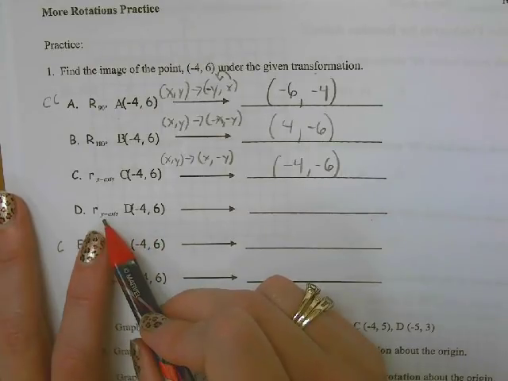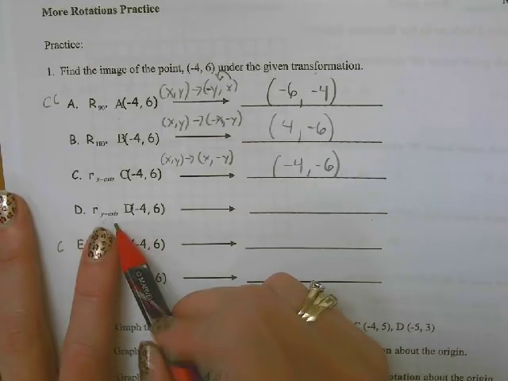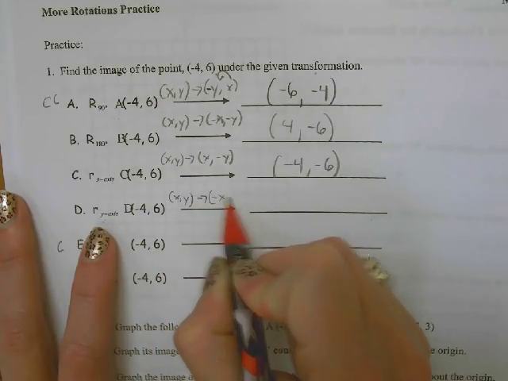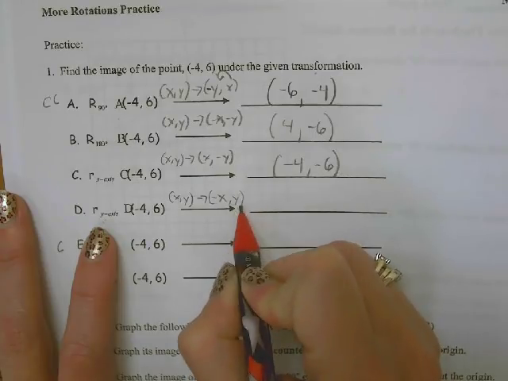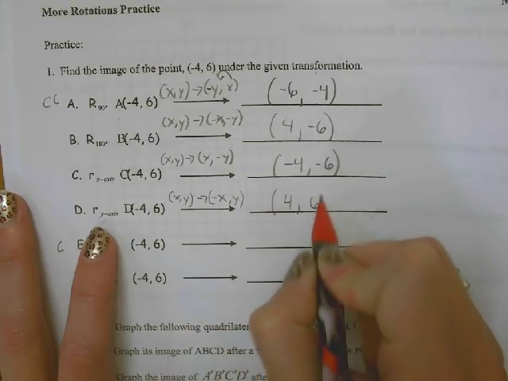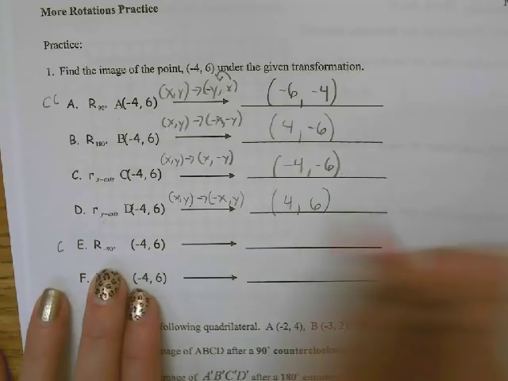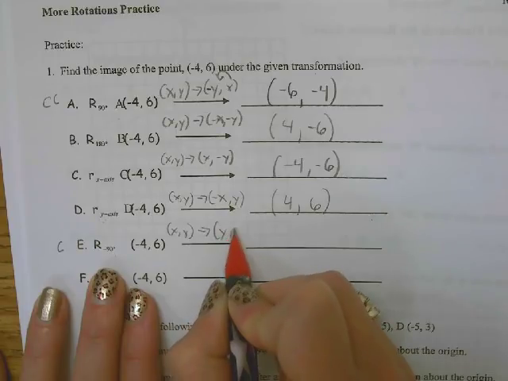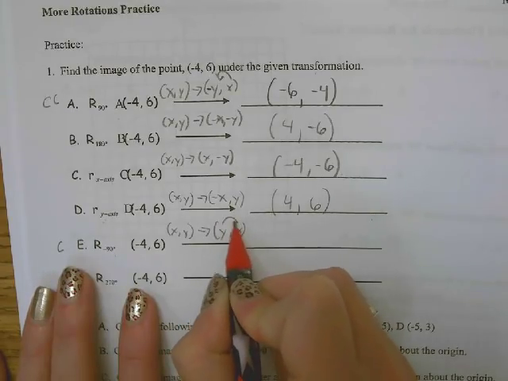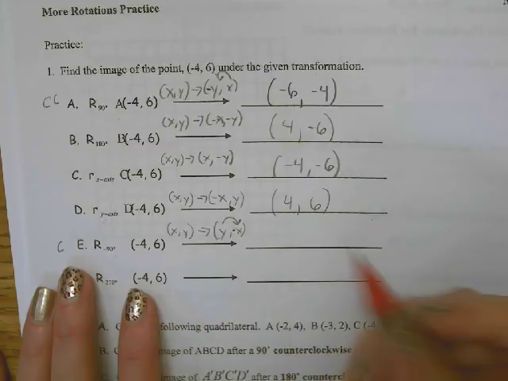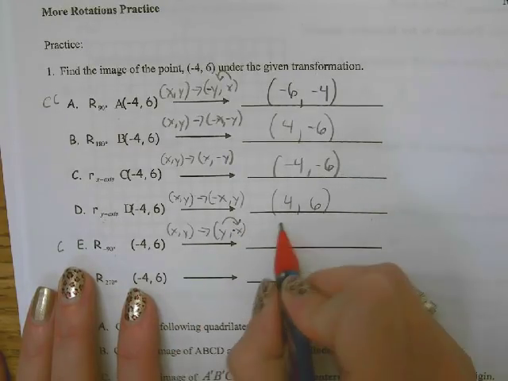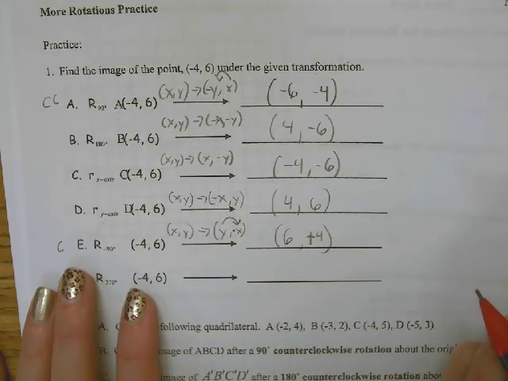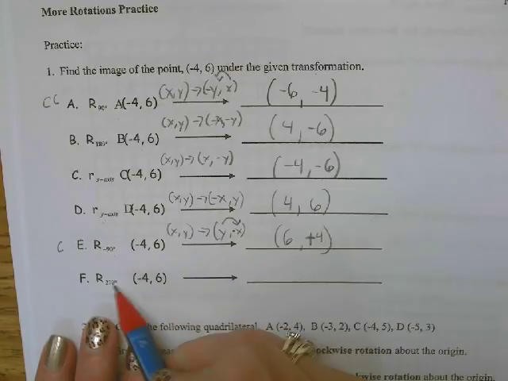Point D here is going to get reflected over the y-axis. When I reflect over the y-axis, I negate the x, and I keep the y. So that's (4, 6). Rotation -90. For rotations of 90 degrees, you change the order. And then clockwise is this direction, so you negate the sign of the back number. So that becomes 6. It's a switch, and then change the sign. So (6, 4).